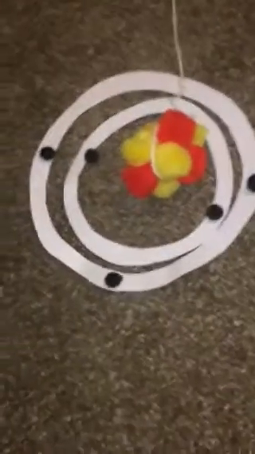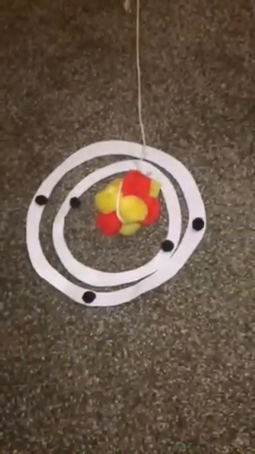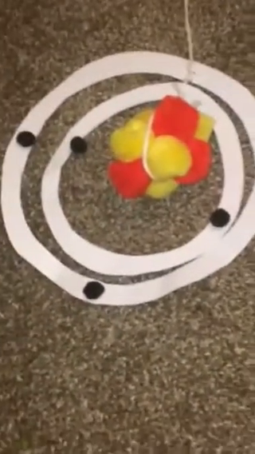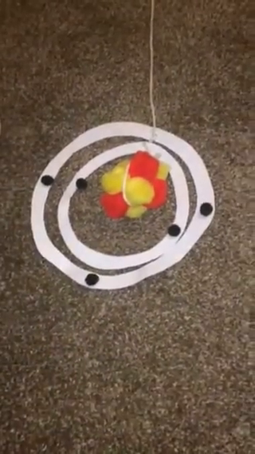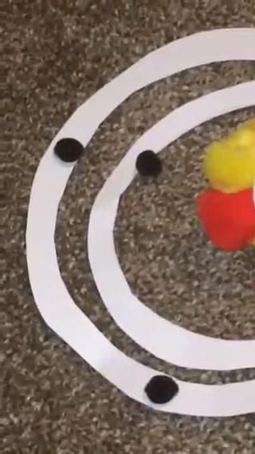In this model, the protons and neutrons are in the middle. That's the red and the yellow balls. And the electron cloud, which is the rings outside of the nucleus, is where the electrons will be, but you will only place 2 electrons on the first ring and the remaining on the second ring.